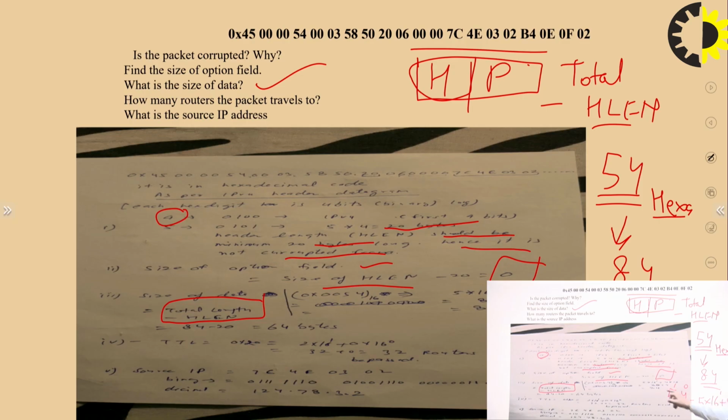Okay, so that gives 80 plus how much? 4. That gives 84. So basically, in this calculation, 84 will be the whole total data size.